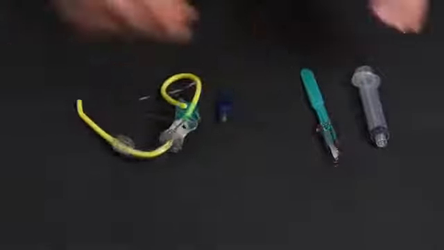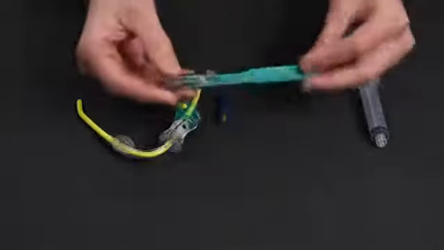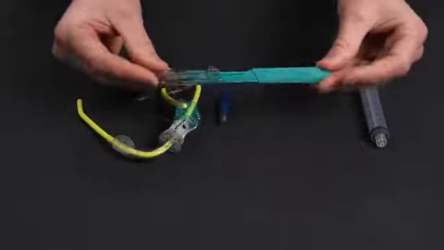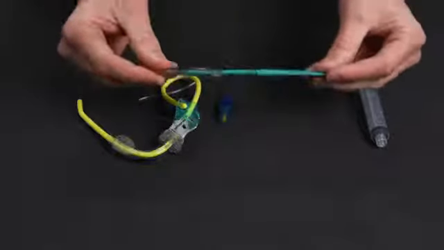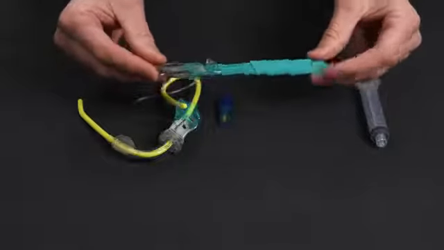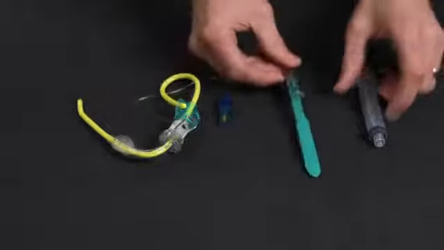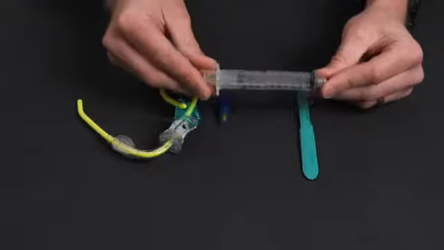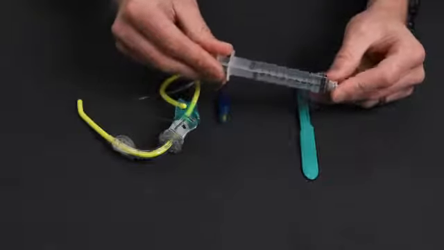So this is what I keep stocked in my kit, and it's actually very similar to the Cric Key in that regard. You'll need a scalpel. There is some debate on what size scalpel you should use. I use a number 10 scalpel for this. It's what I've been trained on and what I routinely use. And then lastly, you need a 10 ml syringe to perform it.